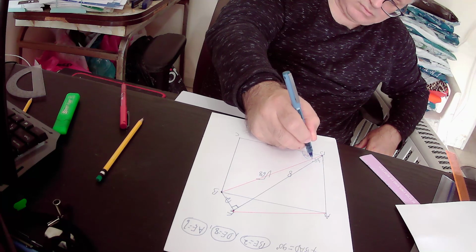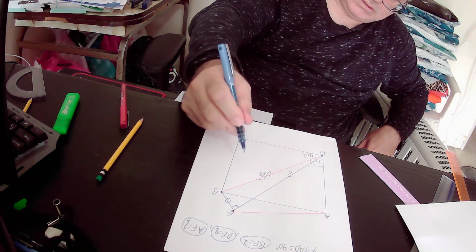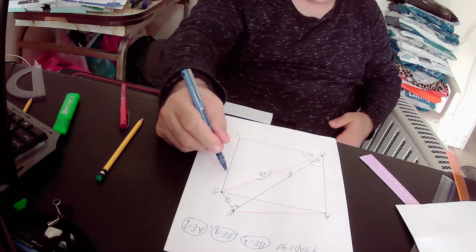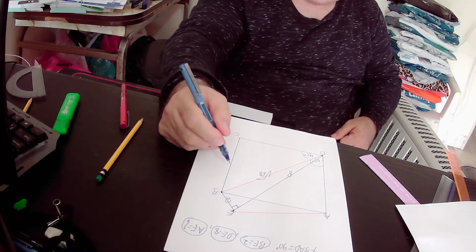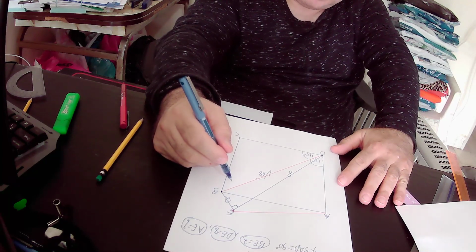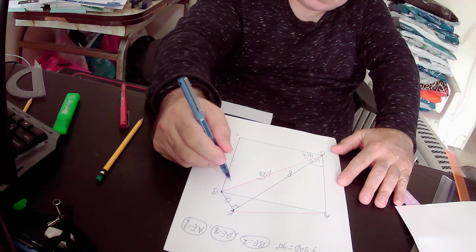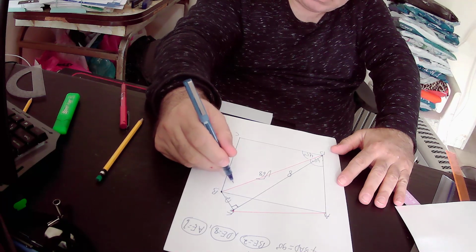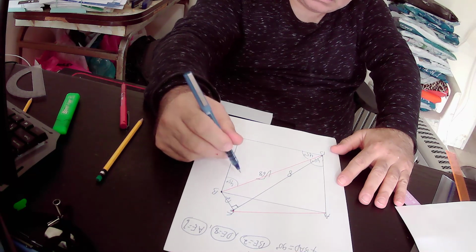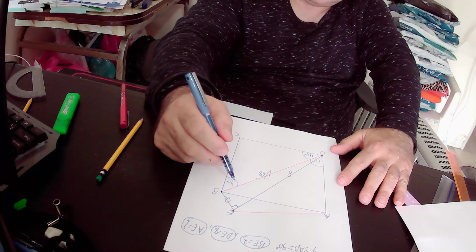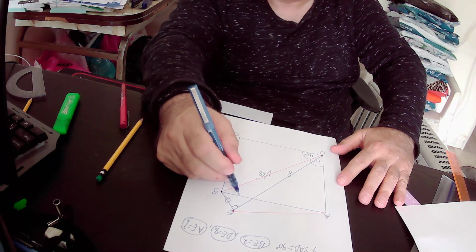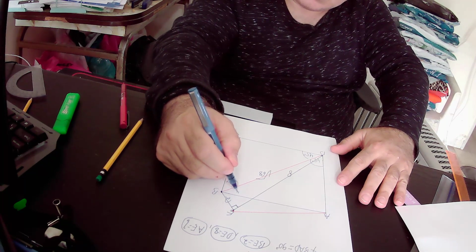Likewise, the diagonal DB bisects angle ABC, that is to say, it divides it into 2 equal parts. It means that angle CBD will equal 45 degrees, and angle ABD will also equal 45 degrees. Okay?